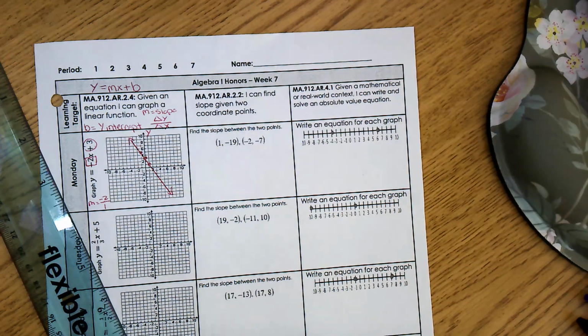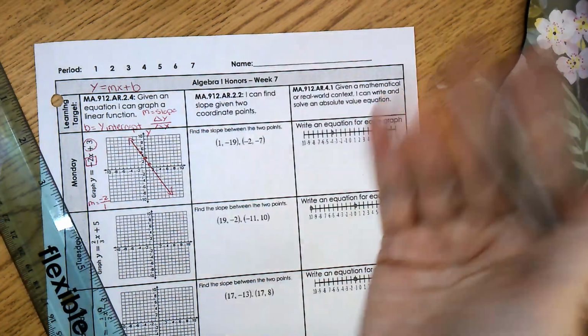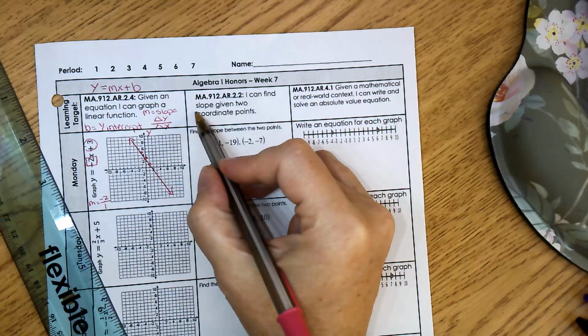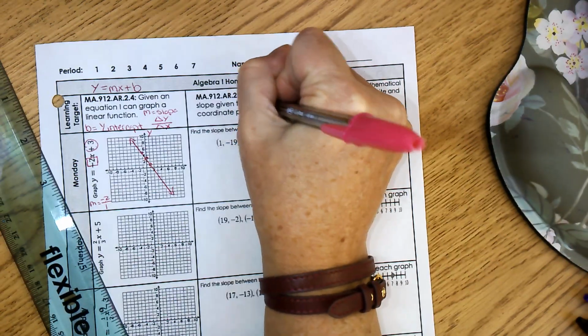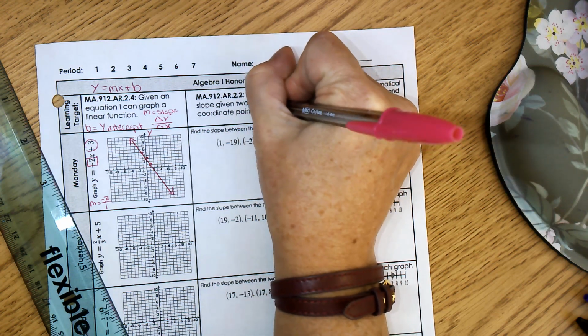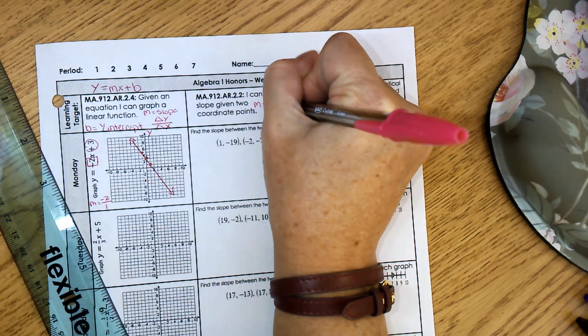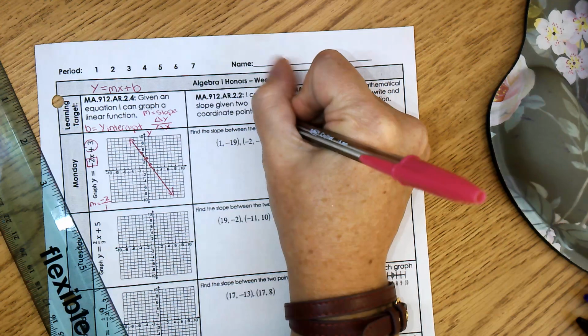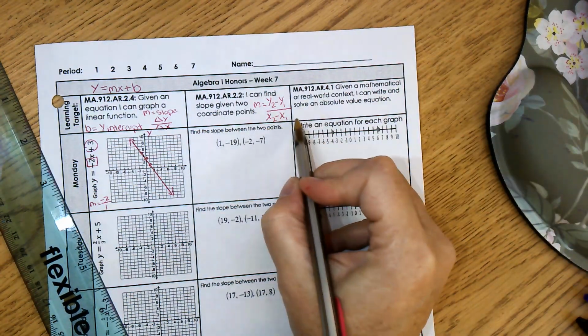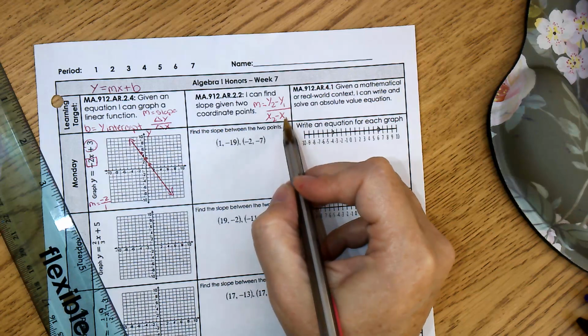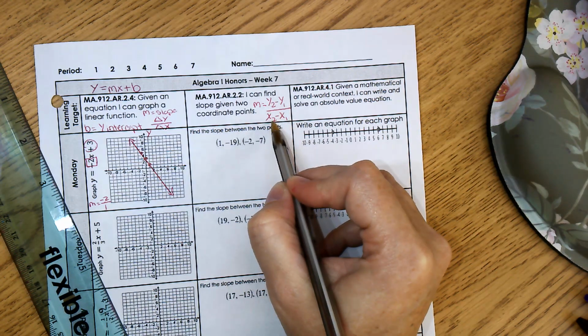Now, along the slope concept, we are going to do: I can find a slope given 2 coordinate points. Slope is your change of y over your change of x. Now the subscript of 1 and 2, that's just talking about your first point and your second point.